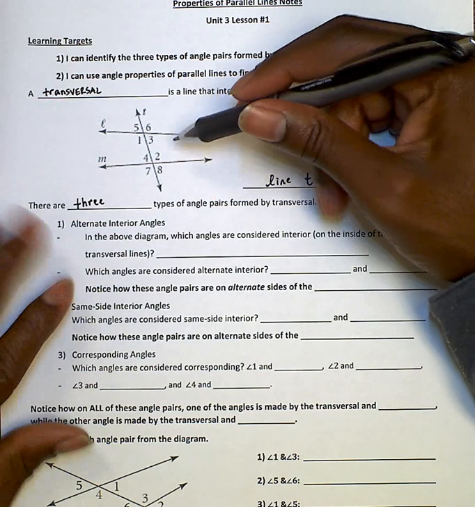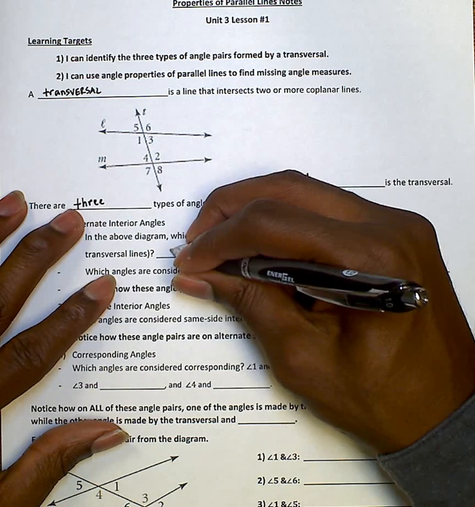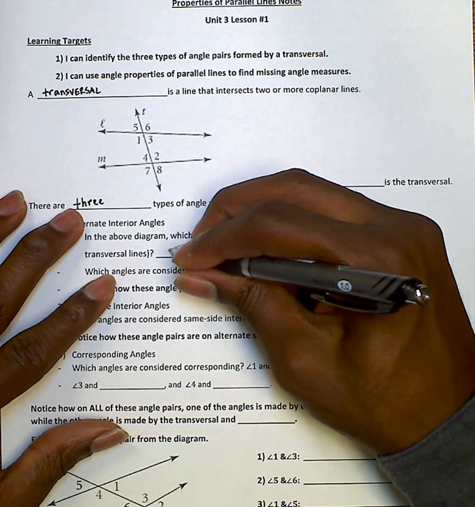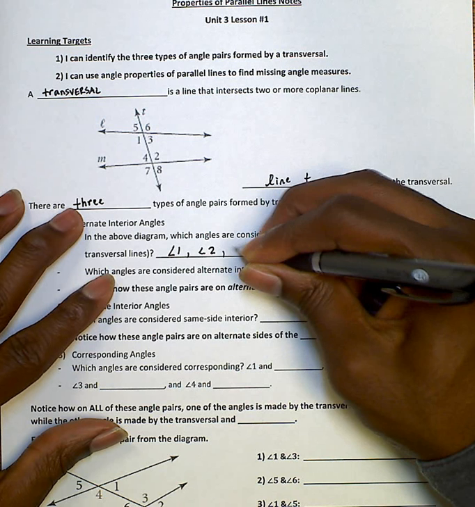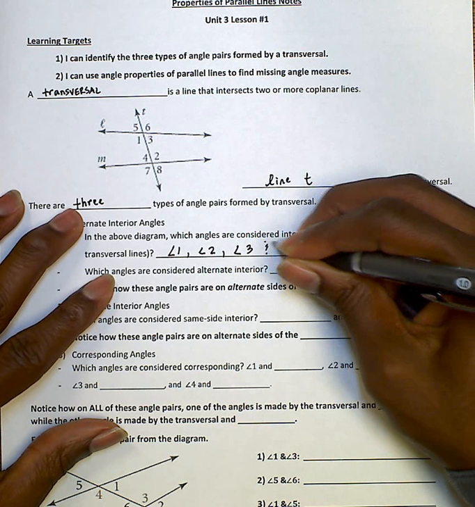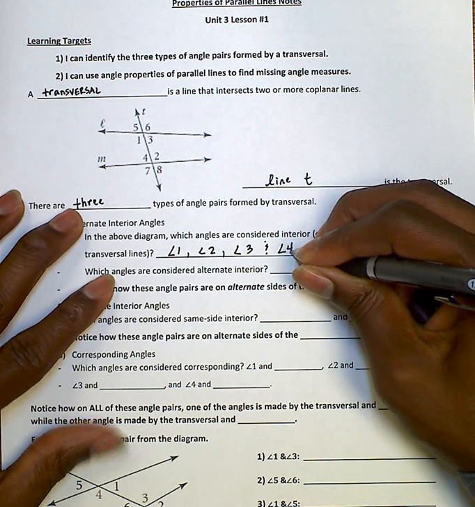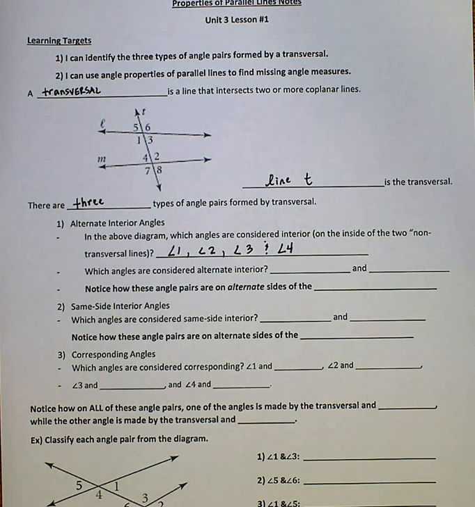So which angles are considered interior? Angle 1, I'll just do this in numerical order, angle 2, angle 3, and angle 4. All four of those angles are inside line L and M. Okay, so now looking at the name, it says alternate interior angles. So which angles are considered alternate interior?